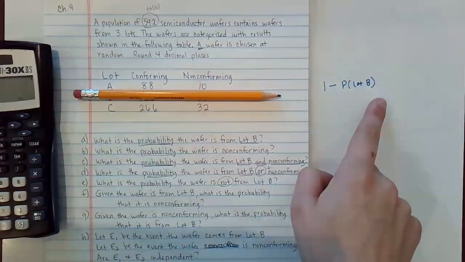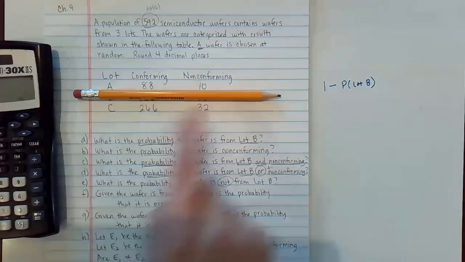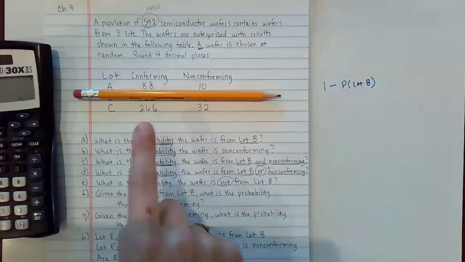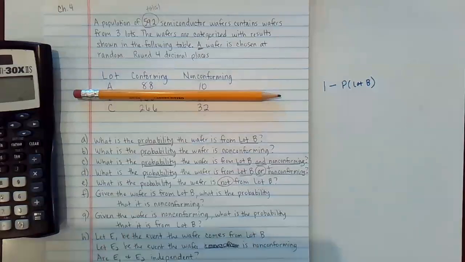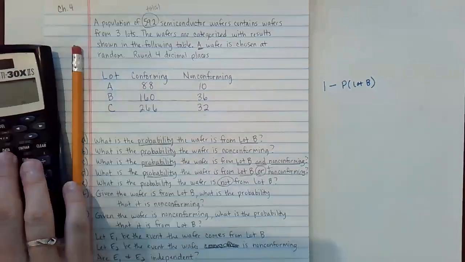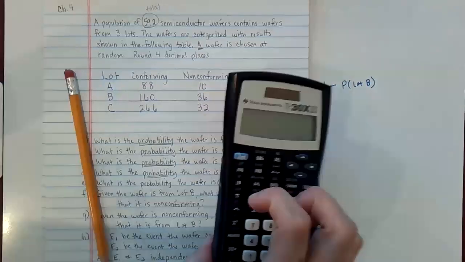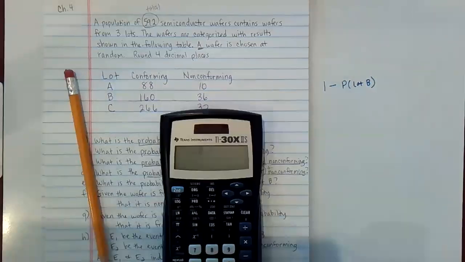Okay, so again, since they give us a chart, we have all our information here. You can just kind of X out lot B, add these up, and divide that by 592. You get the same solution. Okay, I'm going to go ahead and show you both. So I'm going to first begin with the rule of complements. So lot B, I'm going to add up 160 and 36. So that gives me 196.